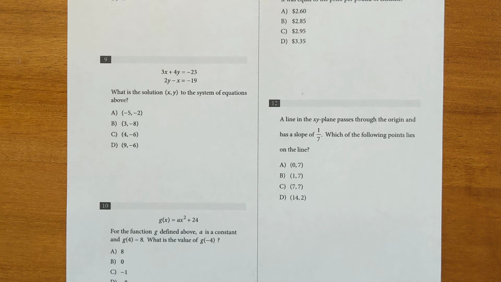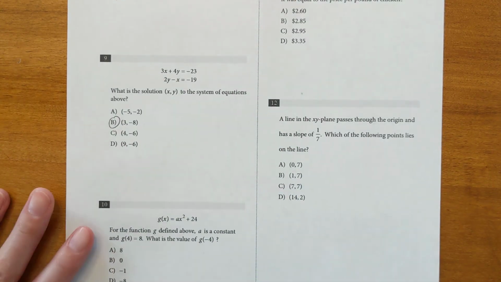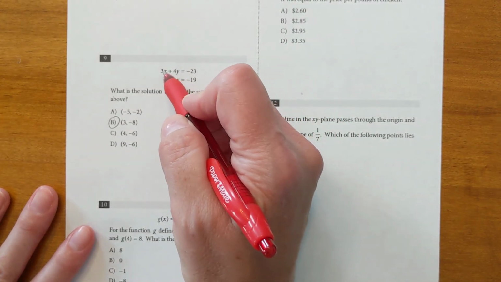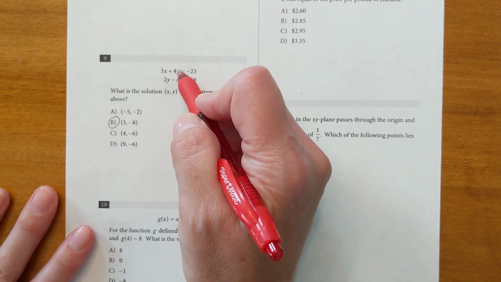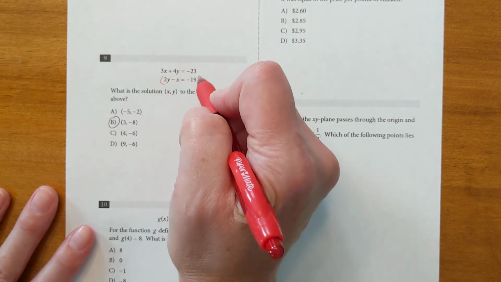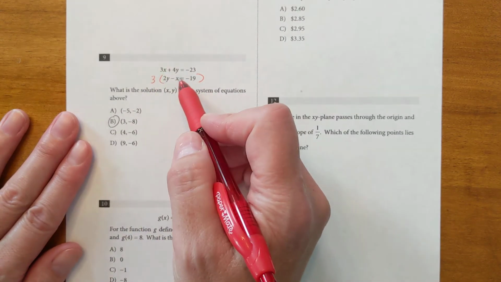Number 9, they gave us a system. What is the solution x, y to the system of equations above? Number 9 is B. All right, so eyeballing in here, I love doing the addition subtraction method and looking at the letters. We got 2y and 4y and then 3x and negative x. We could make the y's both a 4 or the x's both a 3. I went for the x's being a 3. Again, you want them to be the same number, and ideally it's really nice for them to be opposites. So that'll make a positive 3x and a negative 3x.